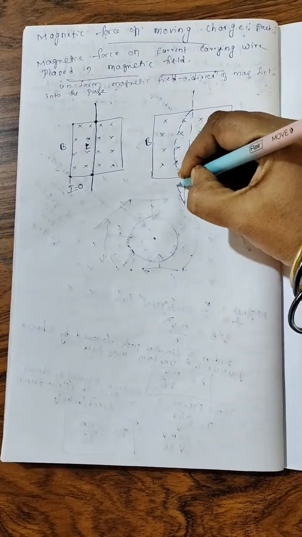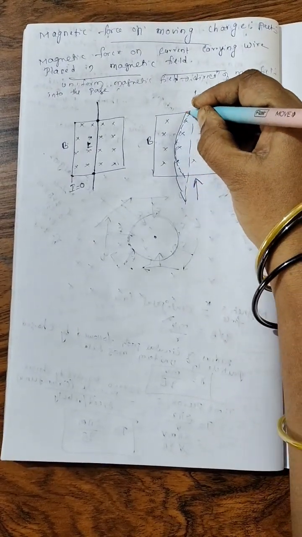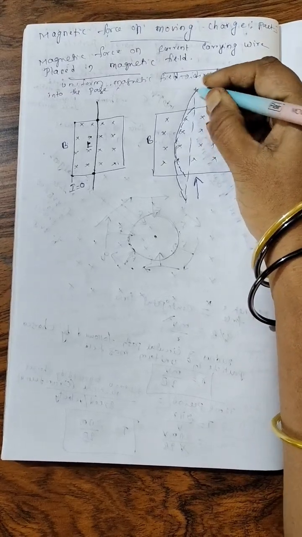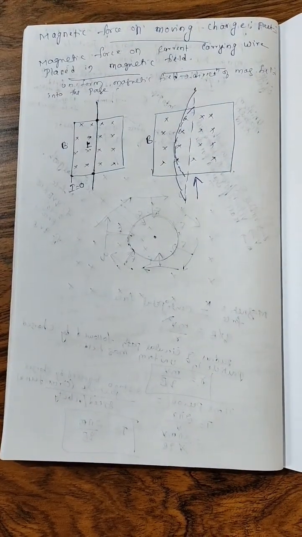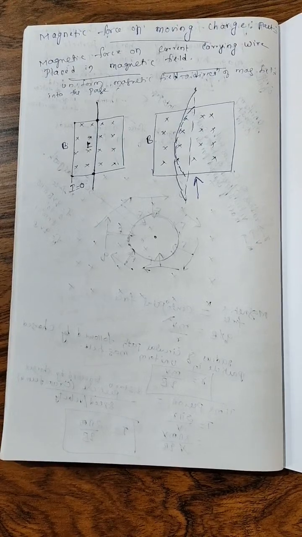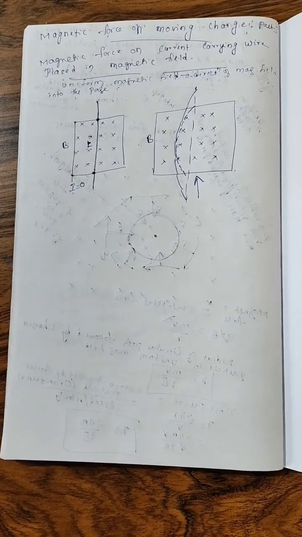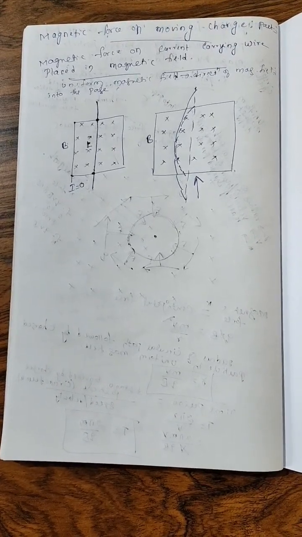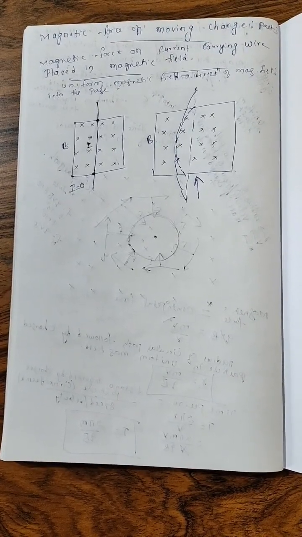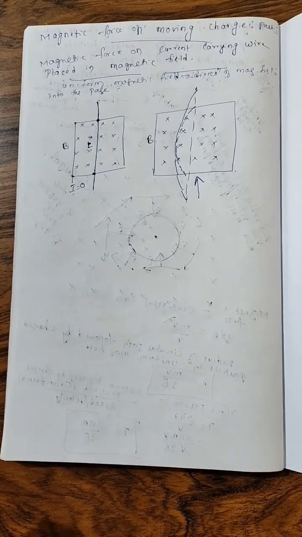Sorry, in such a way. What did you understand? Magnetic force shows its effect on moving charged carriers only. Magnetic field shows its effect on moving charges only.